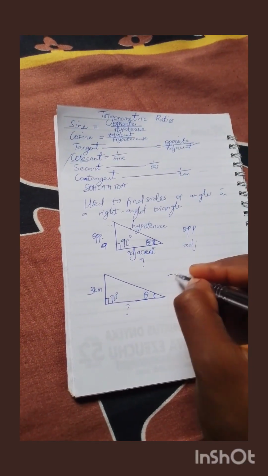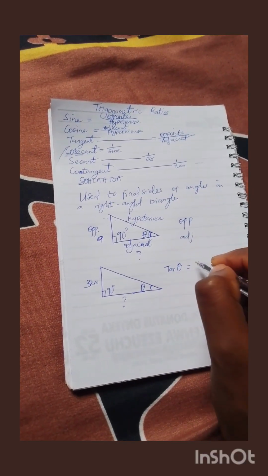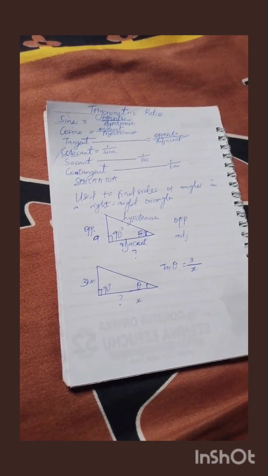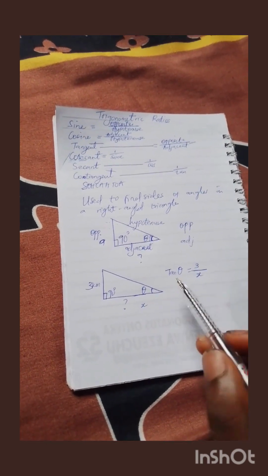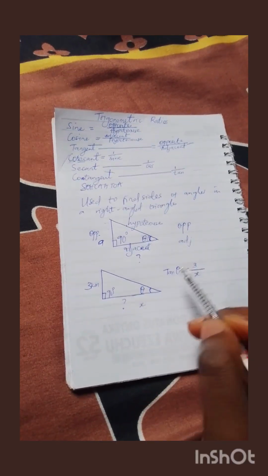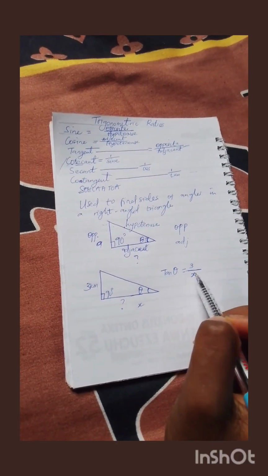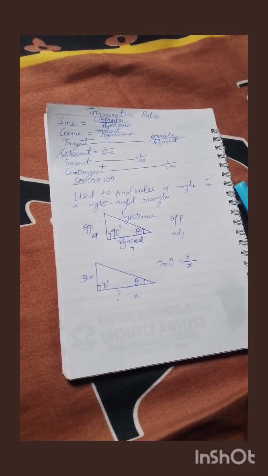So tan theta is equivalent to opposite over adjacent, so 3 comes first, 3 over, let me call this x. And that's it. So when you solve, assuming you are given a particular angle, you find the tangent of that angle, then cross multiply and divide by the coefficient of the unknown.